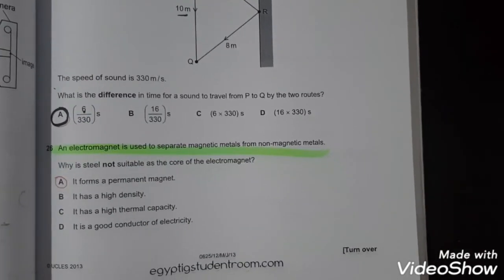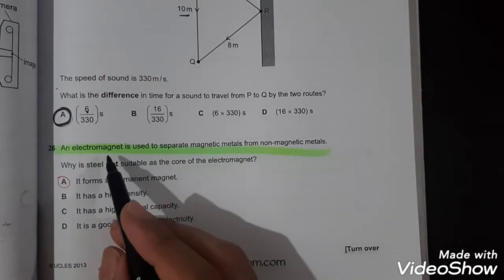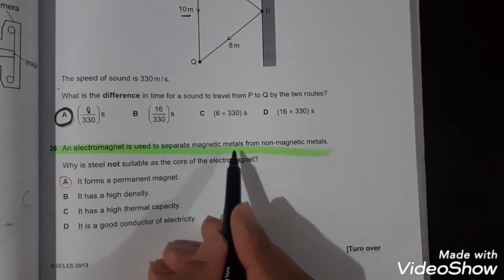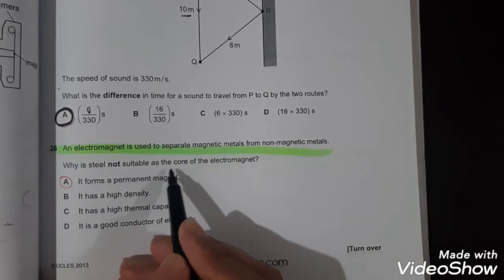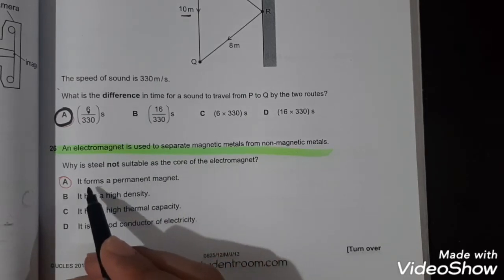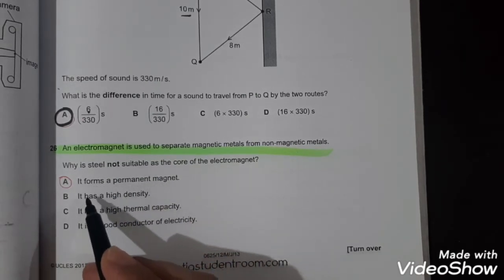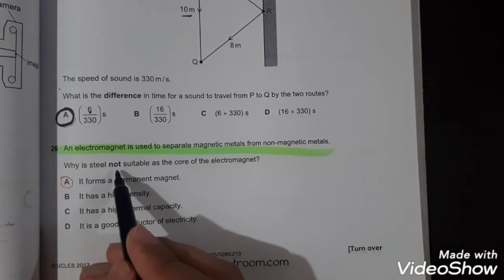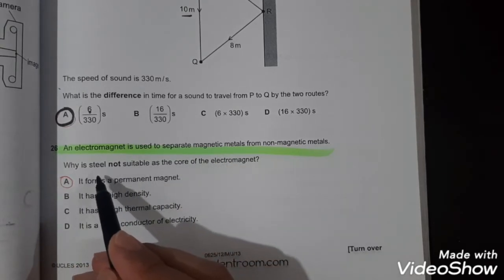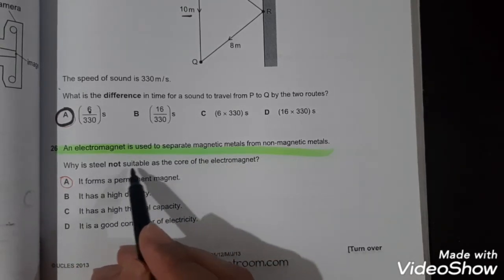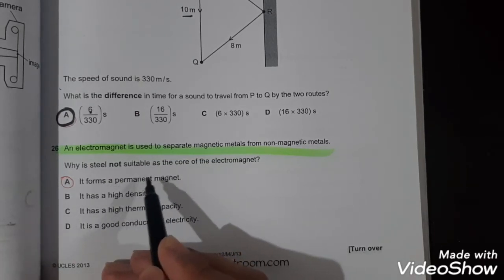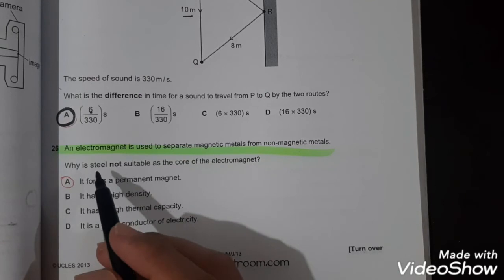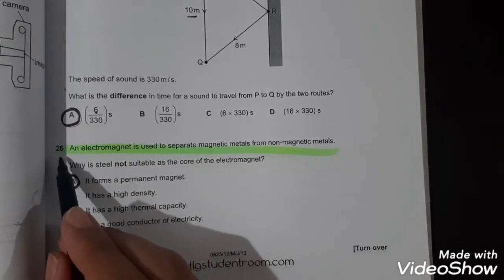Then question 26 states an electromagnet is used to separate magnetic metals from non-magnetic metals. Why is steel not suitable as the core of the electromagnet? Because it forms a permanent magnet. When steel is used as the core of an electromagnet, it forms a permanent magnet, so it cannot be turned into a non-magnetic metal again. So A will be the correct answer for question 26.